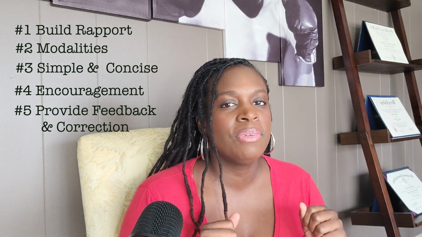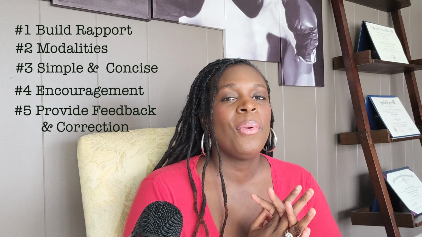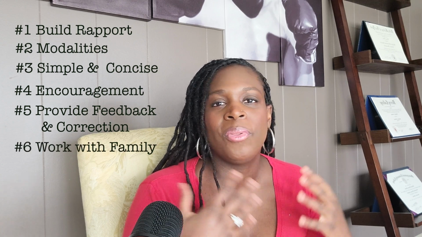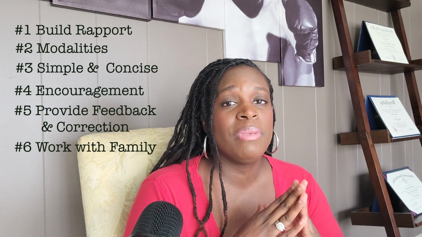Number 6, and this is big and I think it's so easily overlooked, is you want to work with the family or the necessary caregivers involved with the patient. This is huge because you could find out so much about your patient. Also, this is important because you want to make sure that things are being carried over.